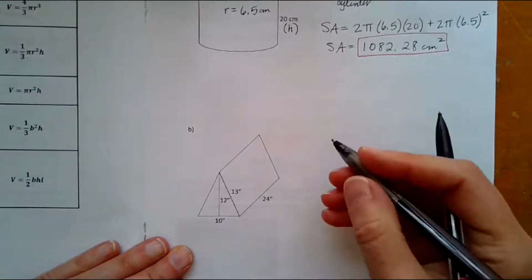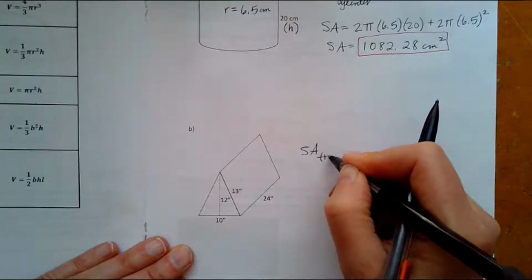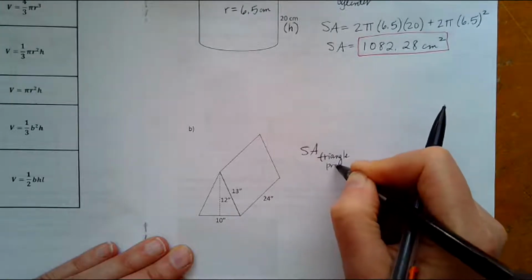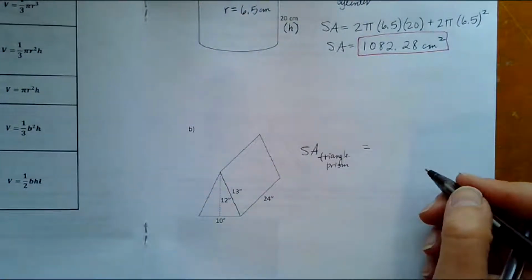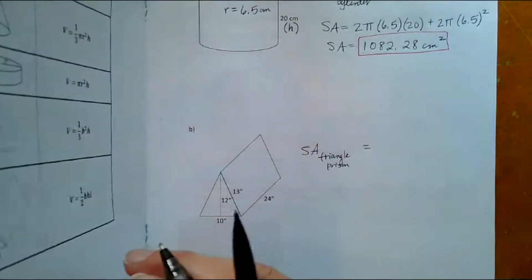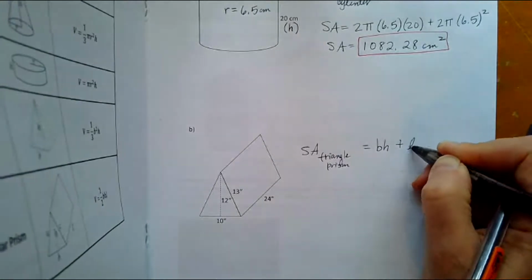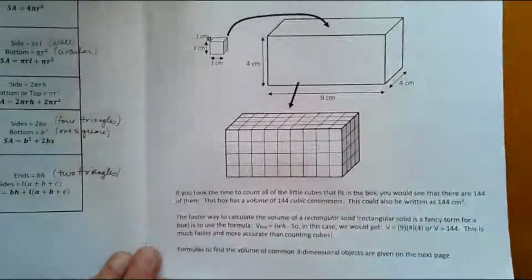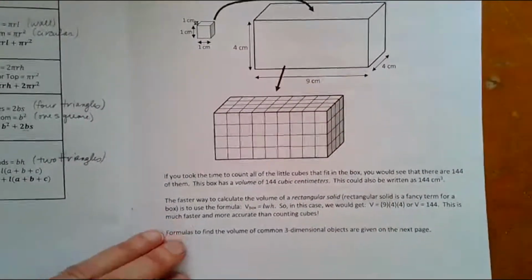All right, let's take a look at this. This would be the surface area of a triangular prism. And the formula is, I have to flip that because I don't have this one memorized. So it's going to be B times H plus L, A plus B plus C. And if you look at the formula, it actually tells you what all the constituent parts are, what the symbols mean. So that might be something you want to refer to on the chart as well.